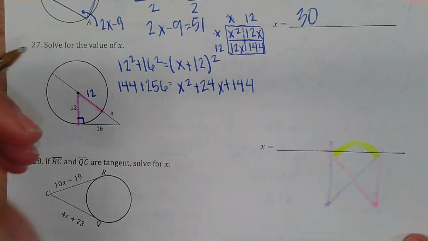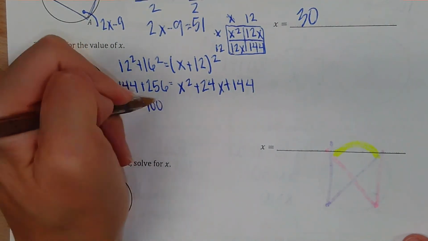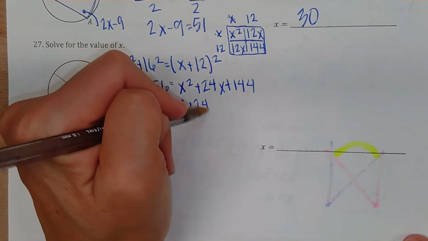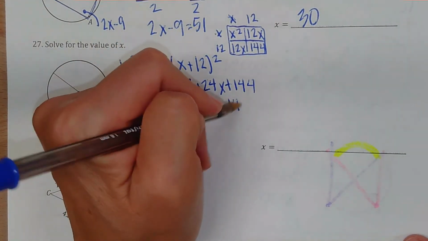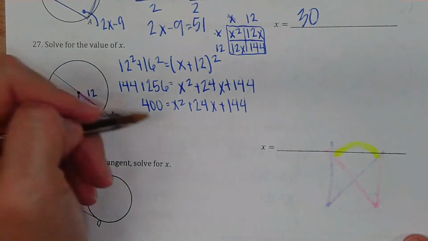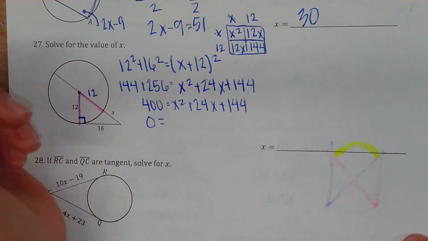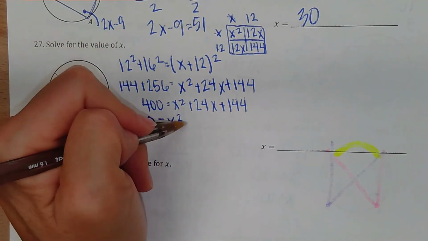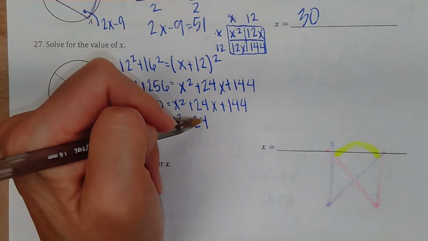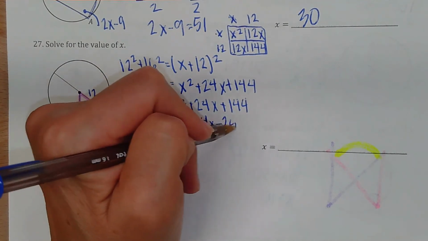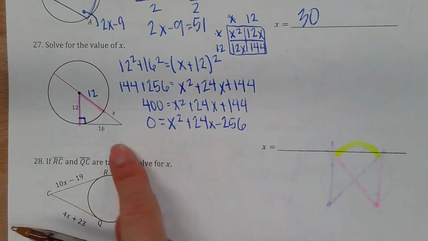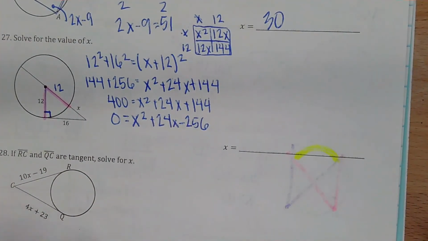I'm going to simplify a bit. I'll get 400 equals x squared plus 24x plus 144. And I want it to be equal to 0 because it looks like I'm going to have to factor. I'll get x squared plus 24x minus 256. Okay, there is no GCF here, so I'm going to just straight up make my x factor.